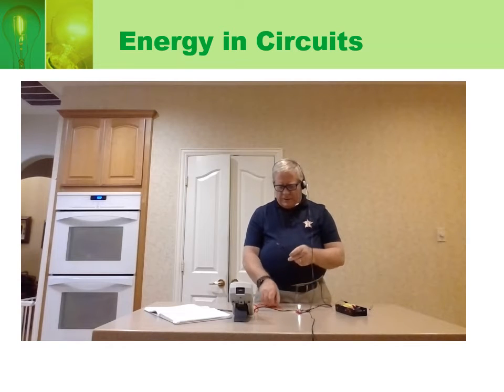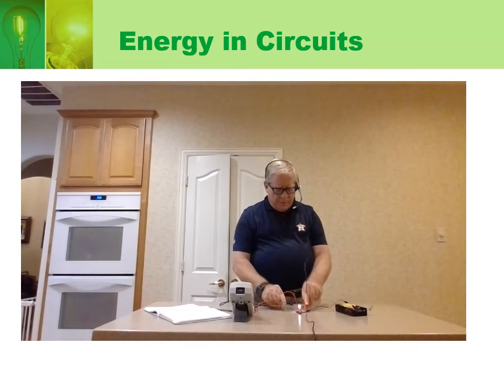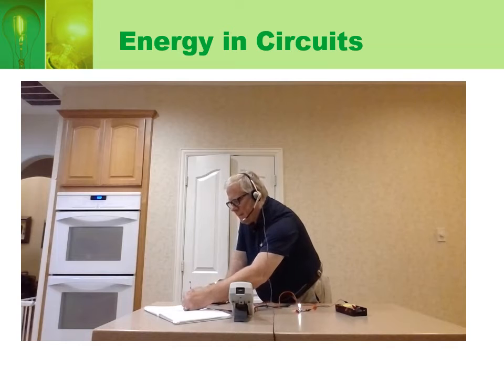Okay, and then I'm going to measure the potential difference across my light bulb. I go from the side of my light bulb that is closest to the positive terminal. So I'm watching the charges as they go through my circuit. And it's a negative 2.524, so it's negative 2.52 volts.